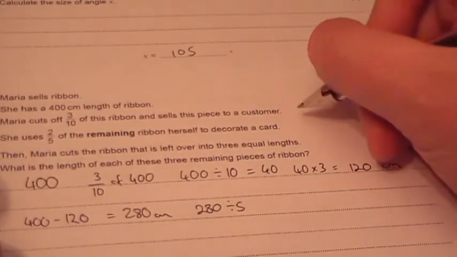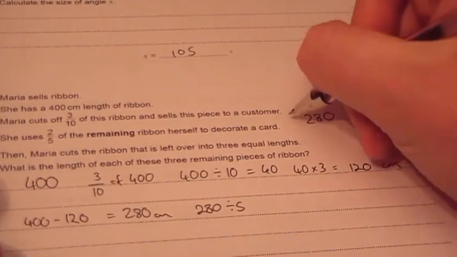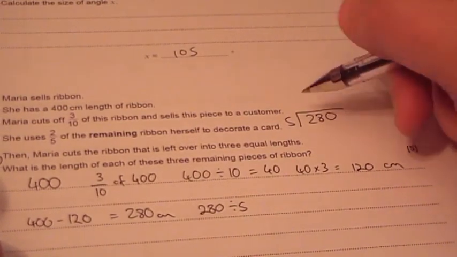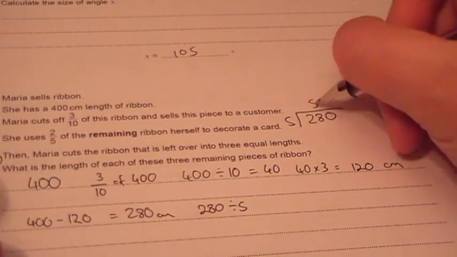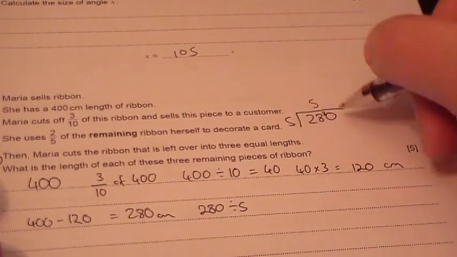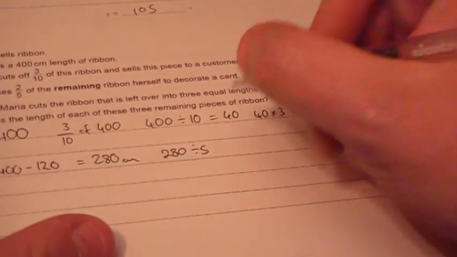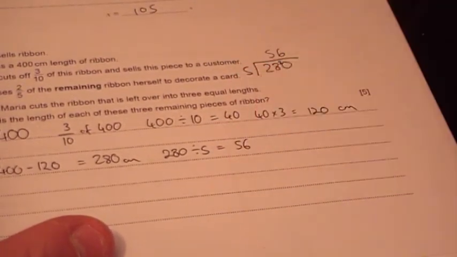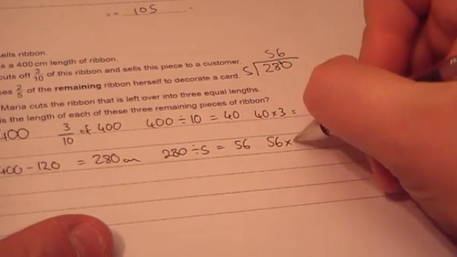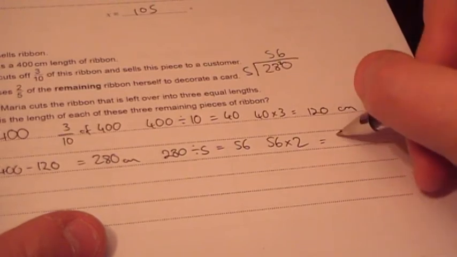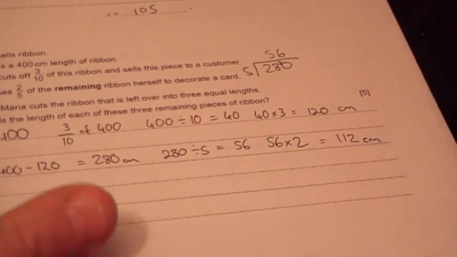Now, I'm not going to risk getting that wrong, so I'm going to go to my bus stop method. 5 into 28 goes 5 times with 3 left over, and 5 goes into 30 6 times. I know that 1/5 of 280 is 56, and then I want to double 56 because of course it was 2/5, and 56 times 2 comes to 112 centimeters.